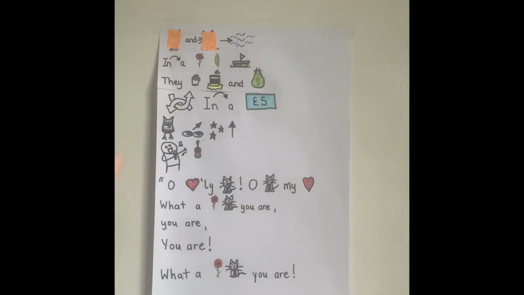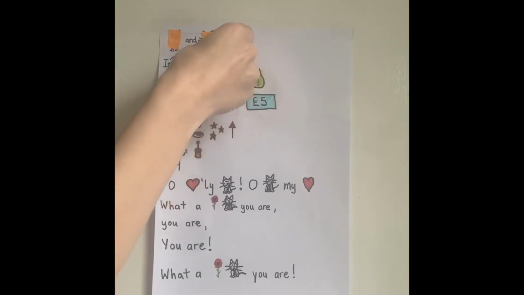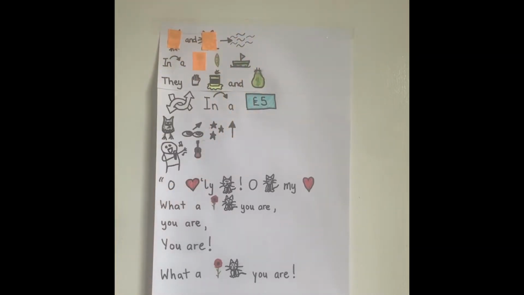In a beautiful pea green boat. Can you innovate the word beautiful? What other words could you use instead? What are some synonyms of beautiful? Do you remember what a synonym is? It's a word that means the same as another. Some synonyms of beautiful could be wonderful or amazing. Can you think of some others?